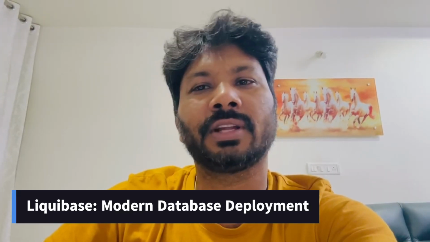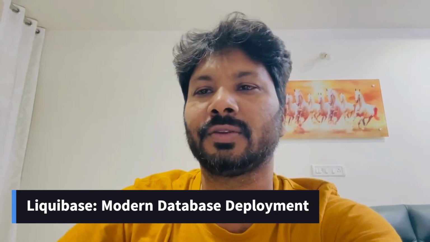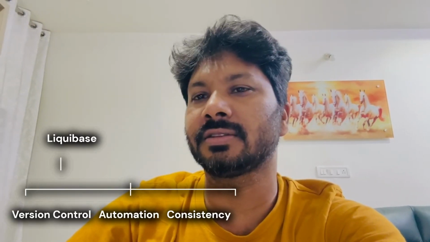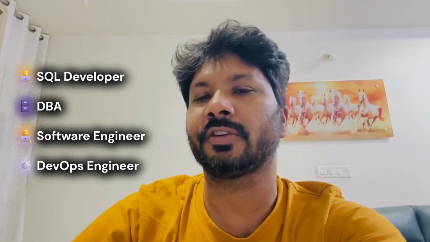Liquibase is much more than a database migration tool. It brings version control, automation, and consistency to database deployment, making it an essential part of modern DevOps practice. If you are a SQL developer, DBA, software engineer, or DevOps professional, learning Liquibase can help you manage database changes with great confidence and efficiency.